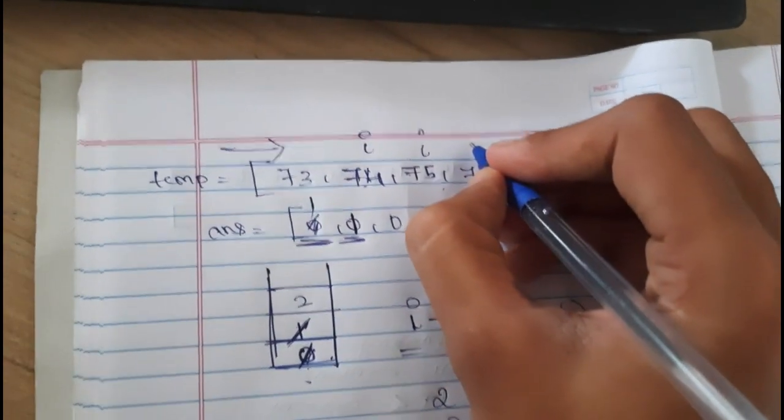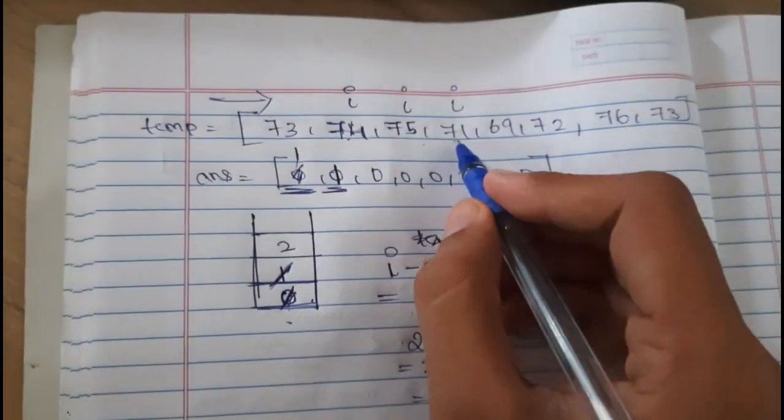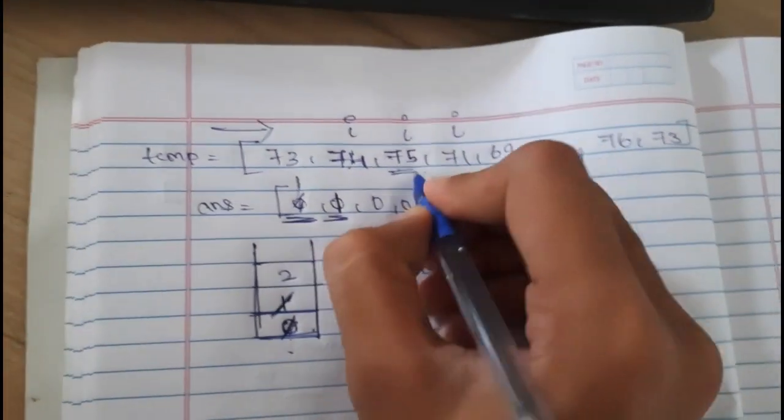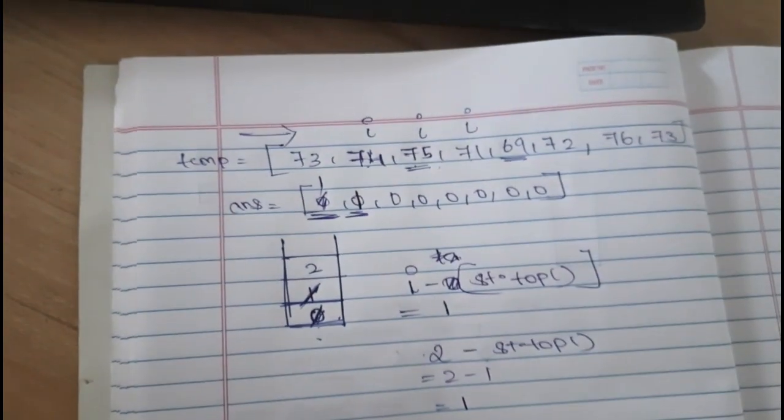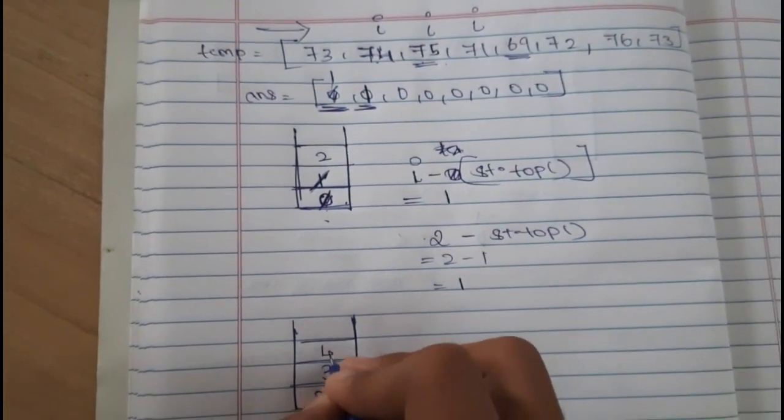So our I proceeds further. Our I becomes 71. 71 is less than 75. So we will push the value of I inside it, which becomes 3. 69 is less than 71. We'll push the value for 72.